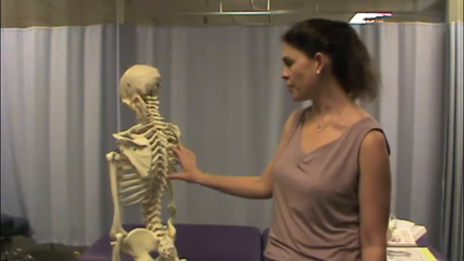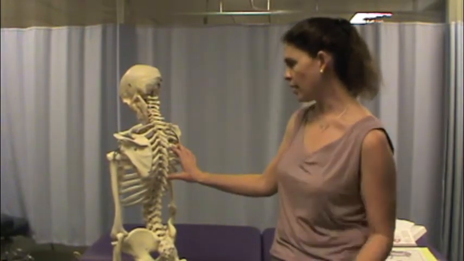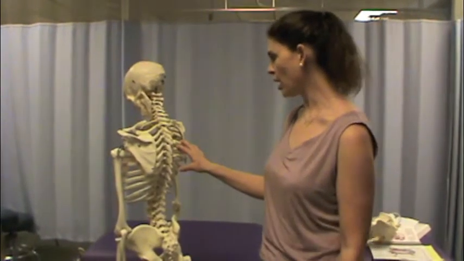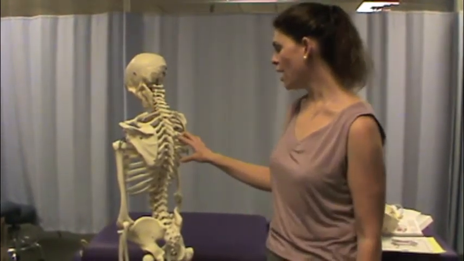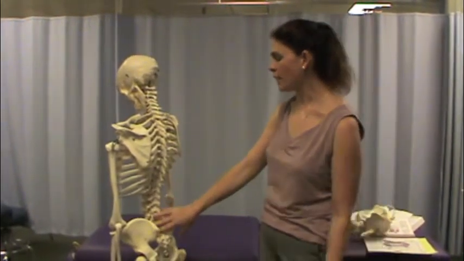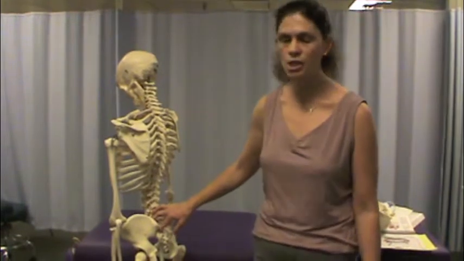It's about 25 to 30 degrees. There's about 20 to 30 degrees of rotation and about 30 to 35 degrees of flexion and about 20 to 30 degrees of extension.